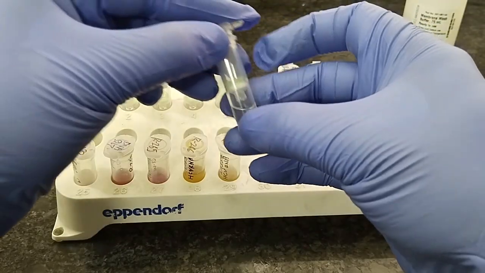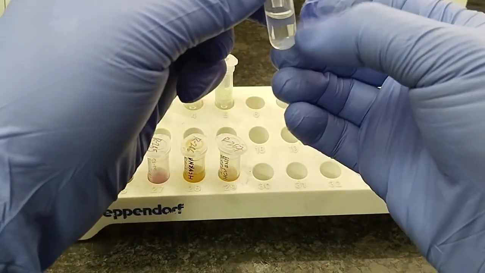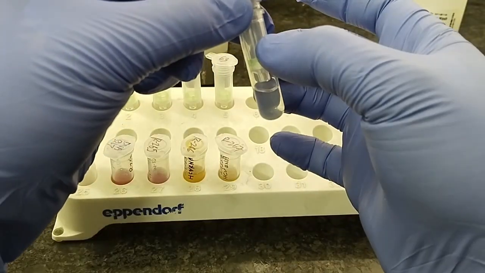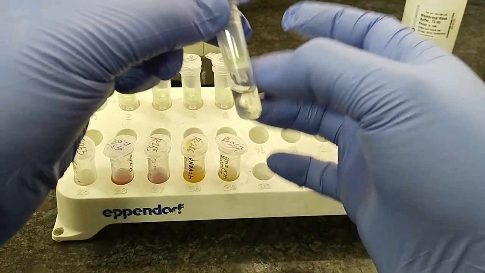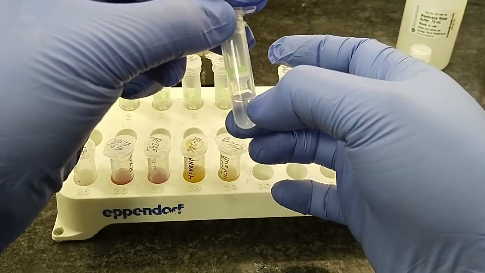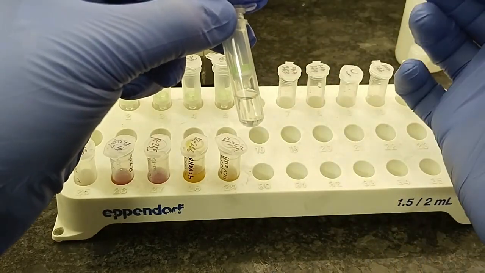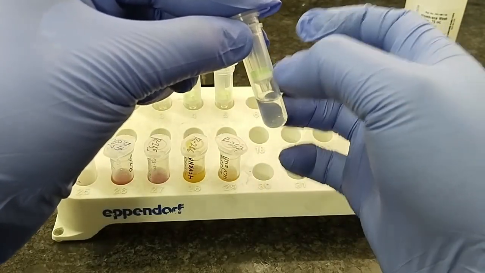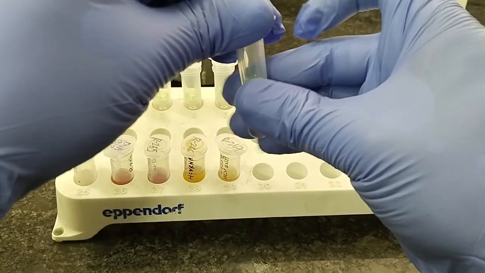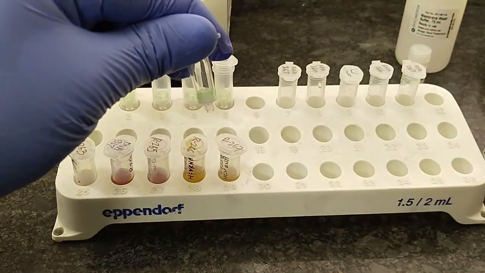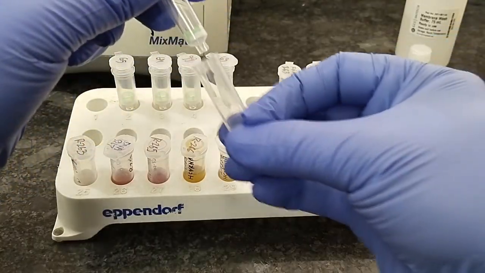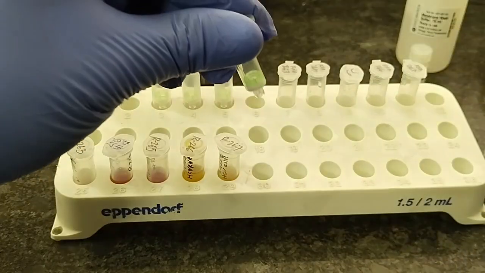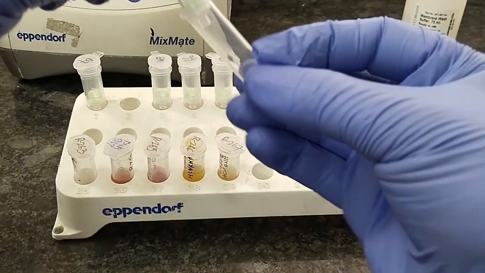So now we have to discard the flow through and put the tube back.